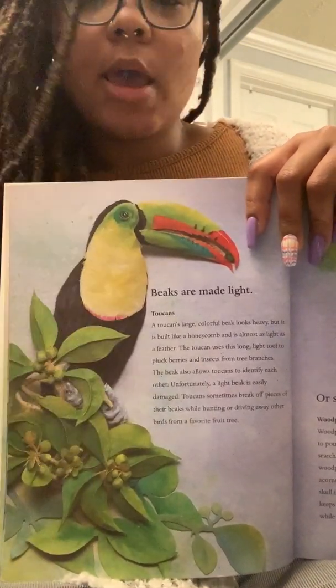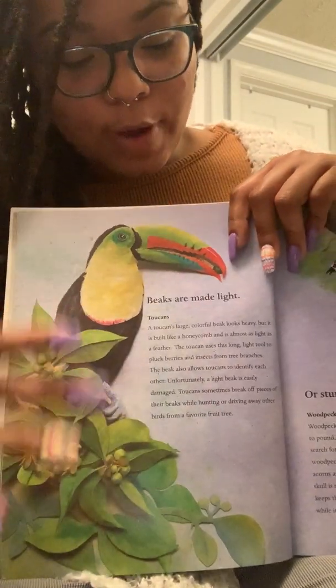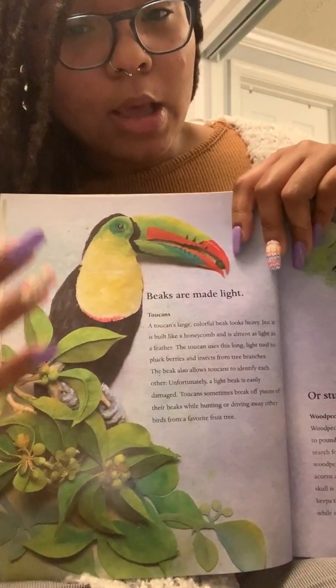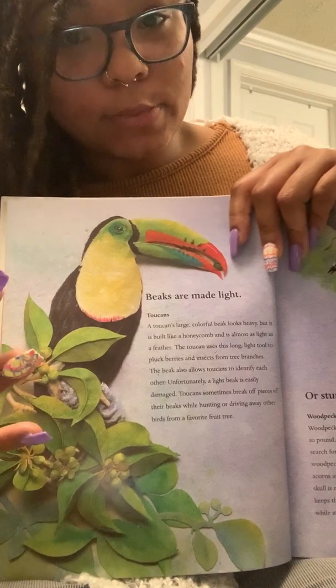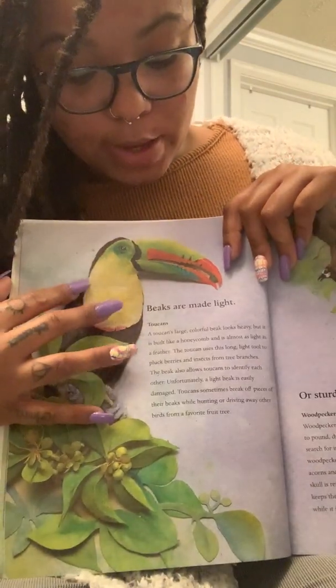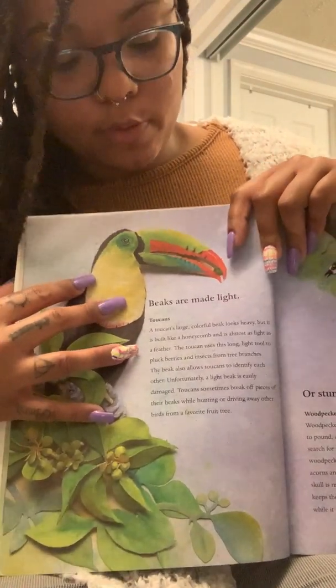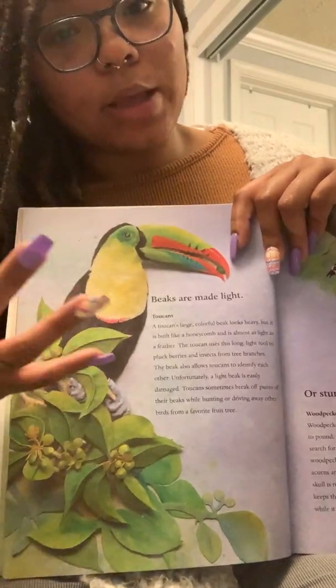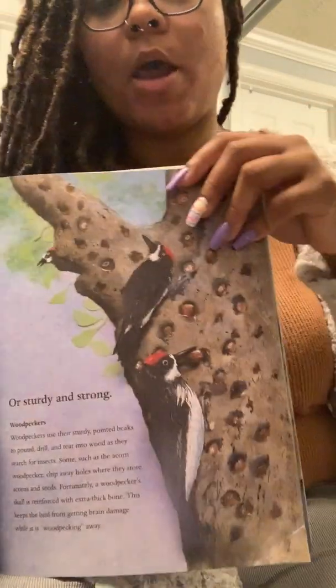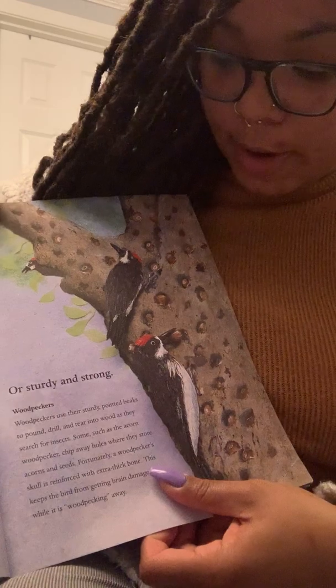Excellent job. You're absolutely right. The toucan's beak can break because it's so light. Okay, so sometimes the toucan's beak can actually be a con for it, because it's so light, it can break.